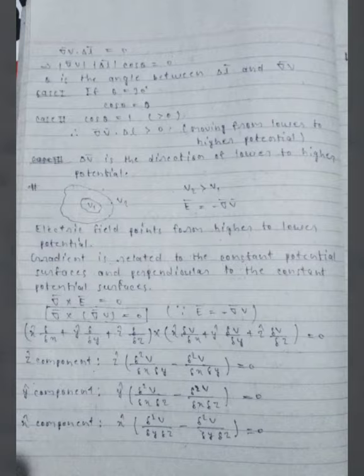If cosine theta is greater than 0, then grad of V dot delta L is greater than 0, and since this is greater than 0, this means we are moving from lower to higher potential.